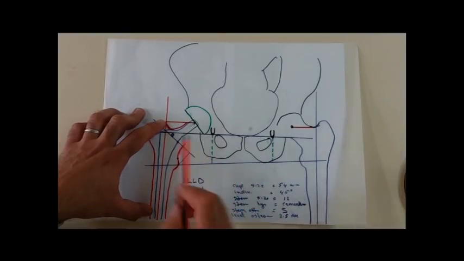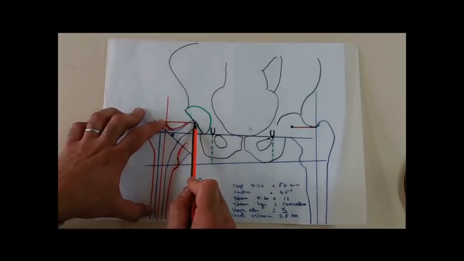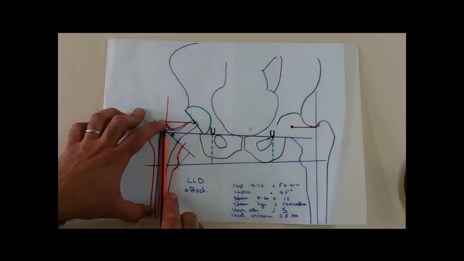But what to do if I have increased offset compared to the normal? I should decrease it. By which method can I decrease the medial offset, not increase? I can decrease this medial offset in a lot of ways. If I am dealing with a cemented type of stem, I can put the stem slightly in valgus. This will affect the offset. This will decrease the offset.